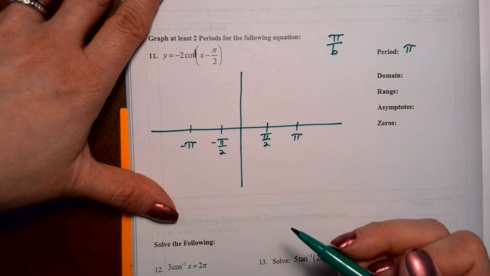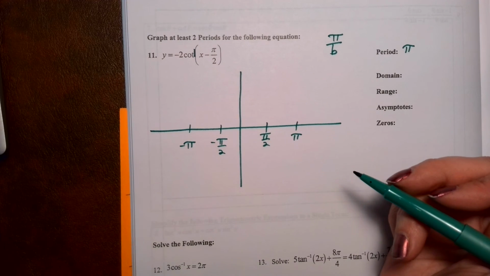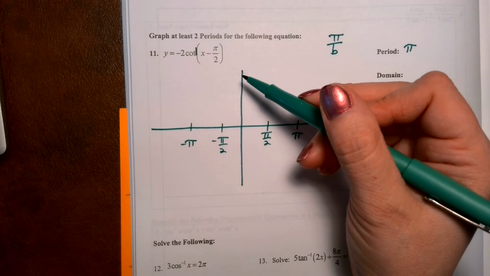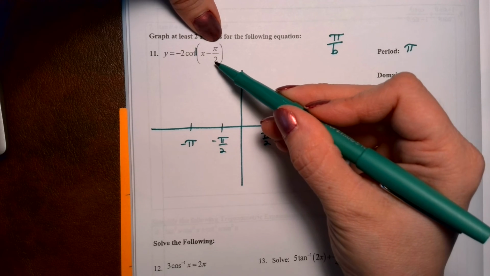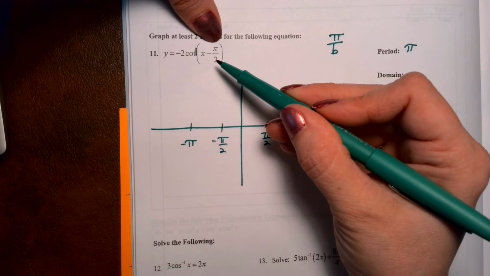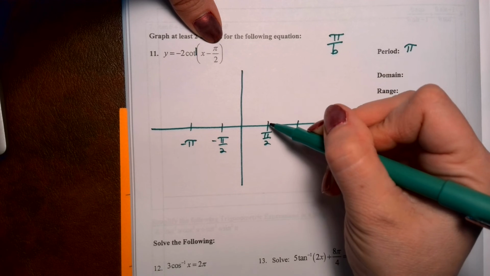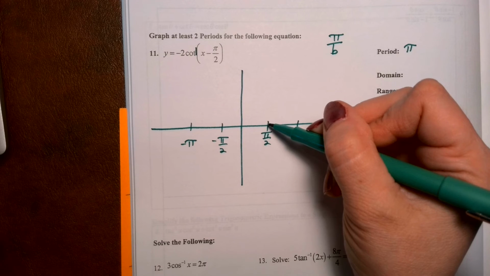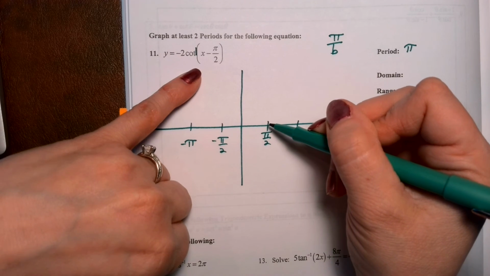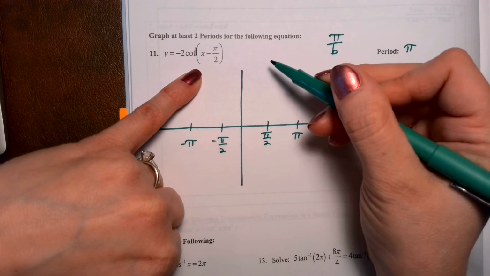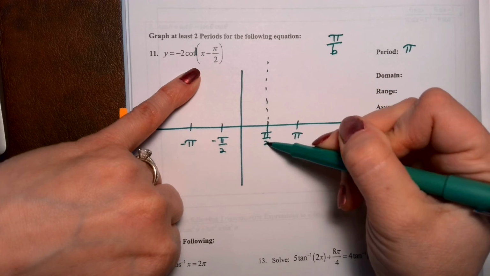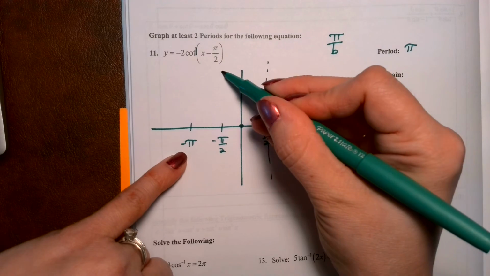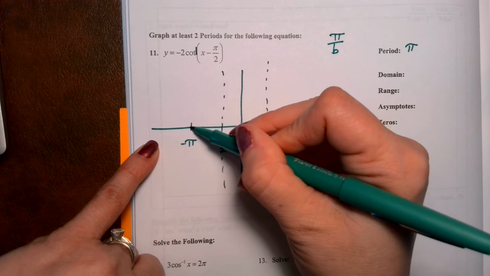Okay. Let's see. The next thing we'll do is talk about how cotangent starts. So we have to shift pi over 2 to the right, pi over 2 to the right. And how does a cotangent usually start? It starts with an asymptote. So we'll put an asymptote, okay, and then a point. Going this way, it's point, and then asymptote, and then point.